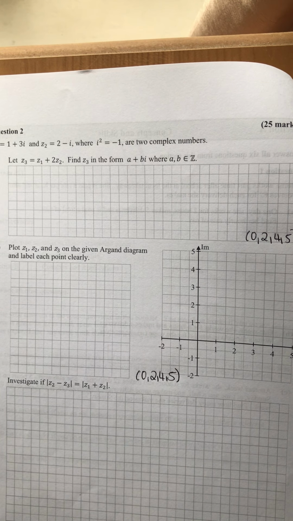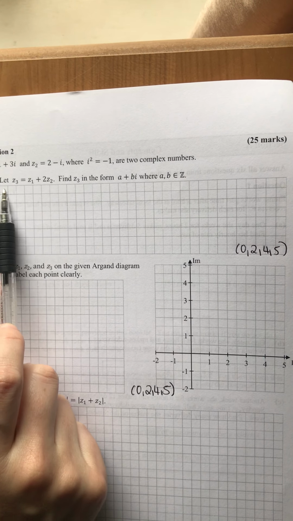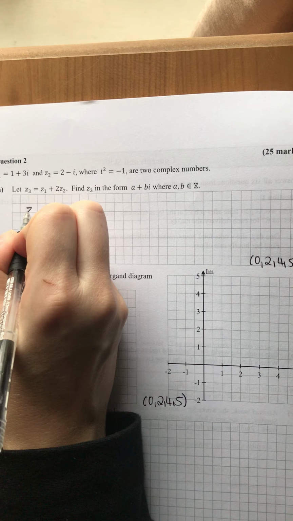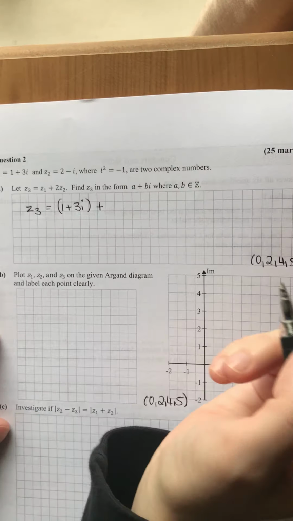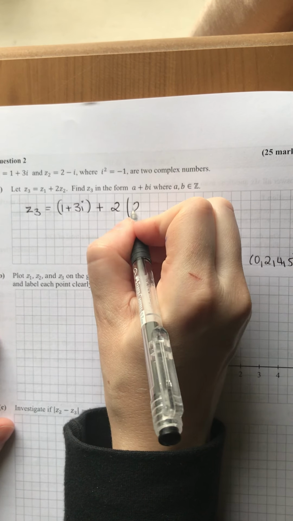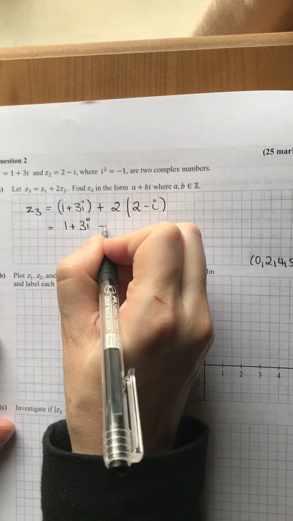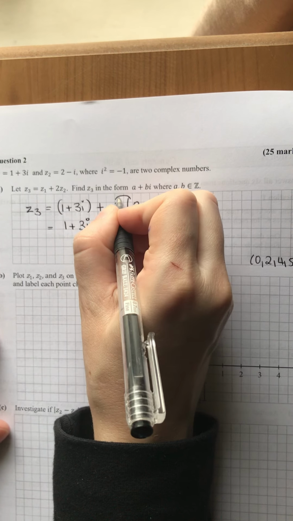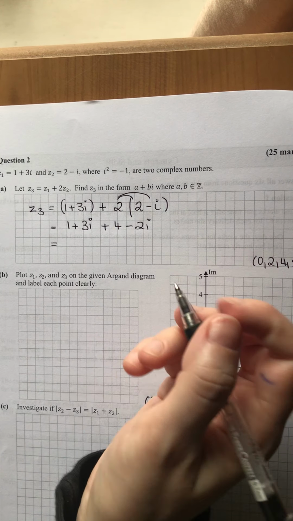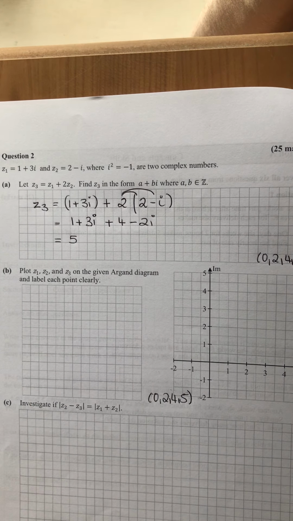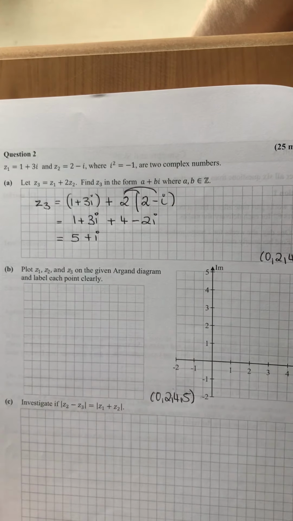So this is 2016 question 2 on paper 1. You've got the complex numbers Z1 and Z2, and they're asking you to find Z3. Z3 is made up of Z1, which is 1 plus 3i, plus twice the value of Z2, which is 2 minus i. So 1 plus 3i doesn't need to be multiplied by anything. We need to multiply 2 by 2, which is 4, and then 2 by minus i, which is minus 2i. Then you just gather your reals, so 1 and 4 is 5, and then 3i minus 2i is just 1i. So that's 5 plus i. That's the value of Z3.